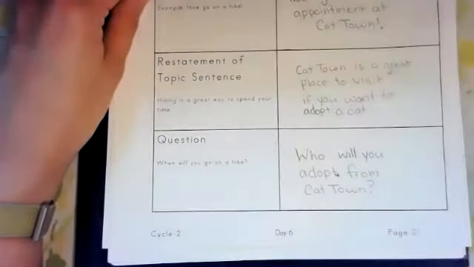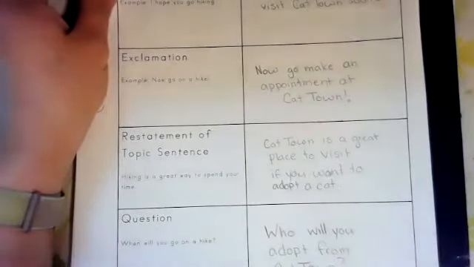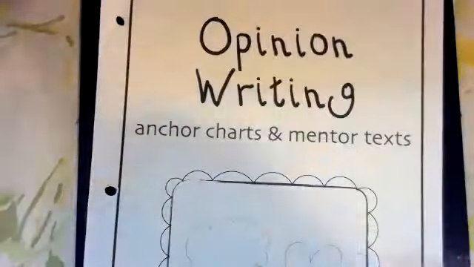And then a question ends in a question mark. You're asking them a question. My question I wrote for them is, who will you adopt from Cattown? So now that I've done this work, and you can pause the video and do this part too, what I'm going to do now is go back to my work that I did on pages 19 and 20.